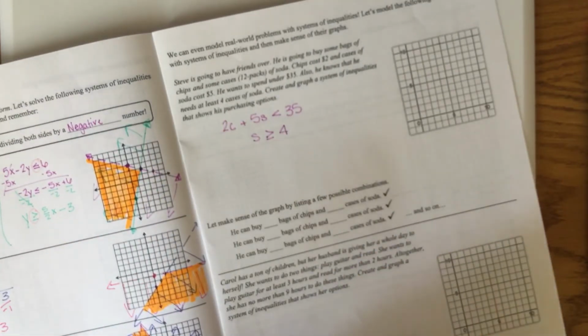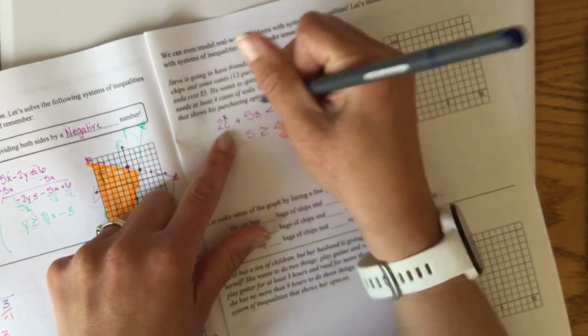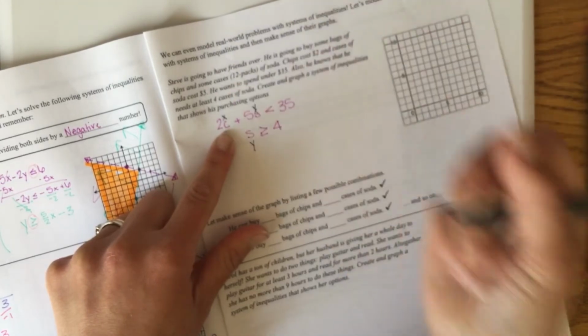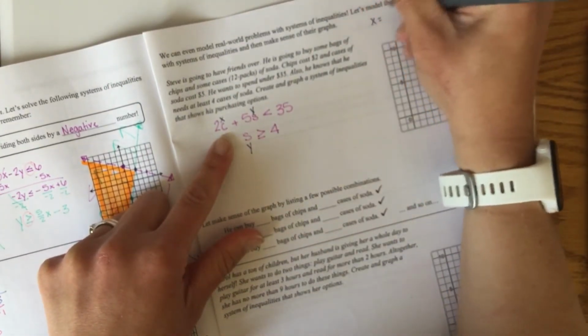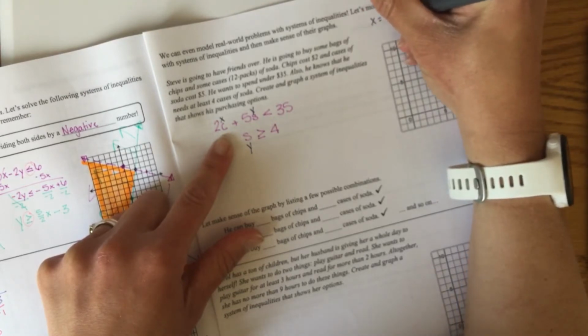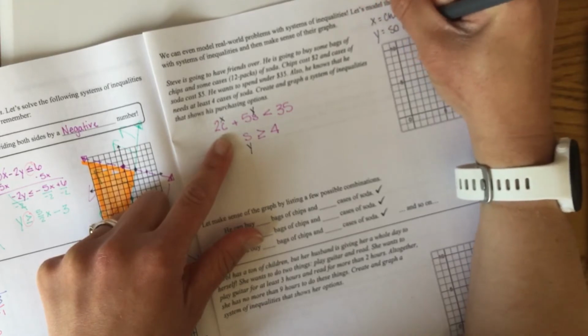So the first thing I'm going to do is take this equation that I formed here. We should maybe think about x and y instead, even though I did C and S. I'm going to have this be our x, and this be our y, and that's going to help us over here. So x is chips, and y is soda, so I'm defining the variables.